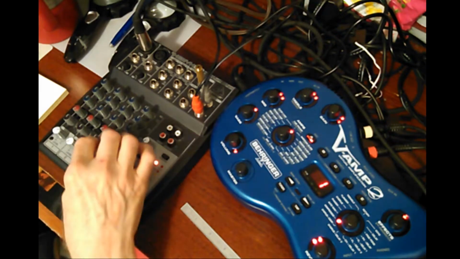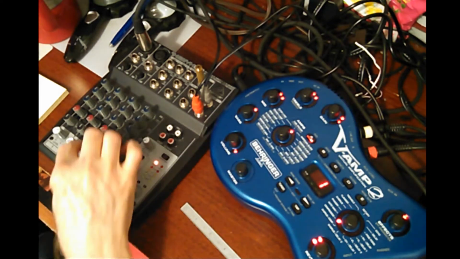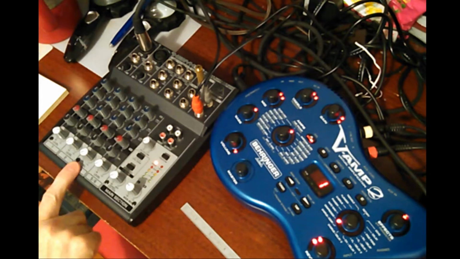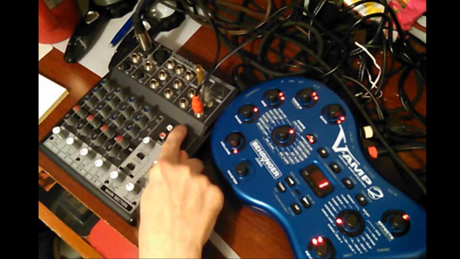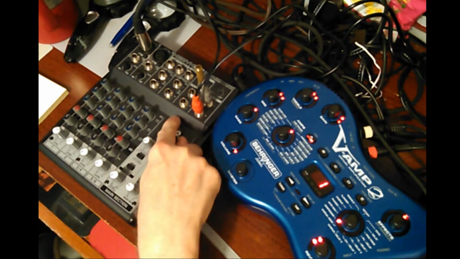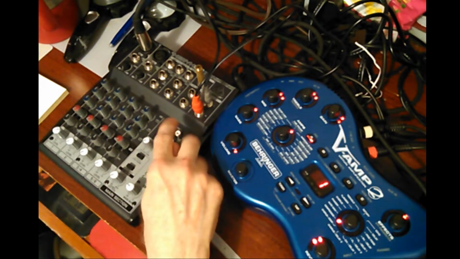Yeah, the cool thing would be I can kill it all the way, or I can turn it up as much as I want. So I'm going to go ahead and put it on a channel, because there are no real controls on this tape input. There's no volume for it or anything. It's just a line level signal.